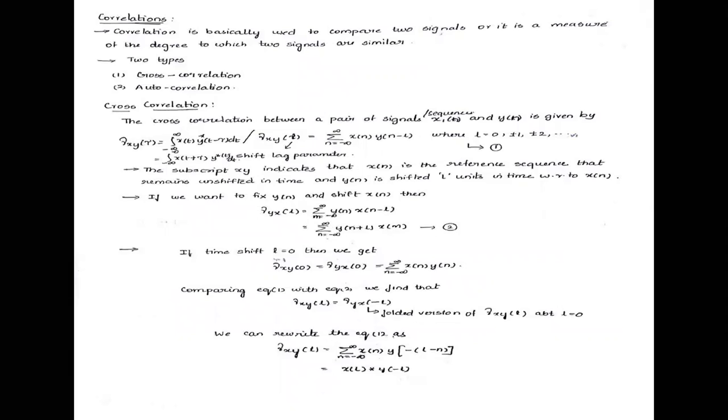Now coming to the correlation, my dear students. This also we already discussed briefly. Correlation is basically used to compare two signals, or it is a measure of the degree to which the two signals are similar. Correlation means comparing the two signals only. After comparing, how much percentage the two signals are similar, or it is a measure of the degree of similarity between the two signals.